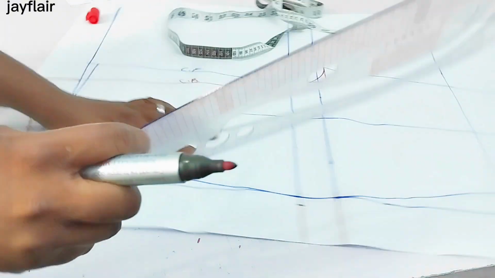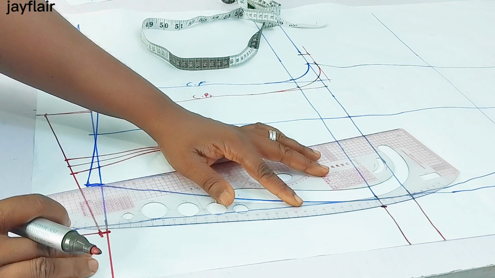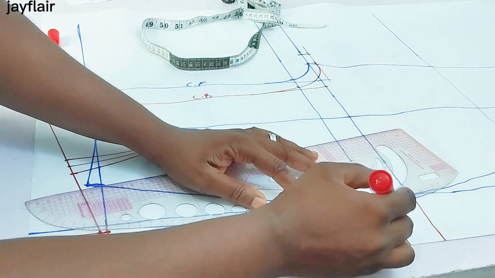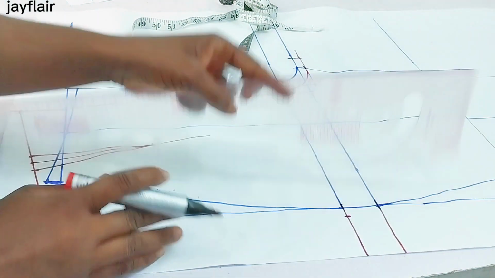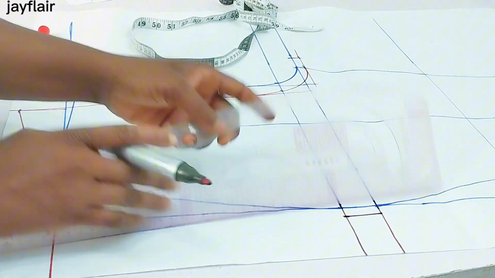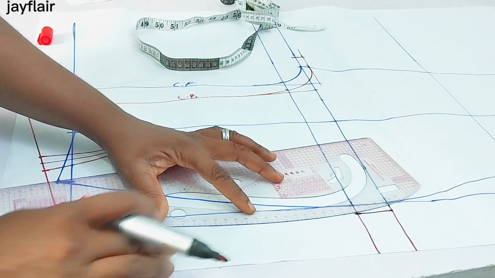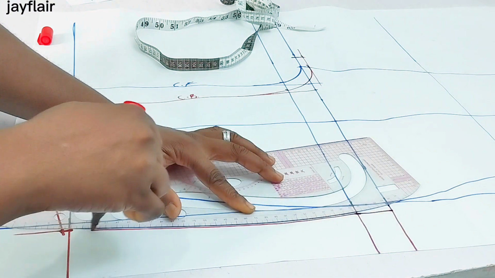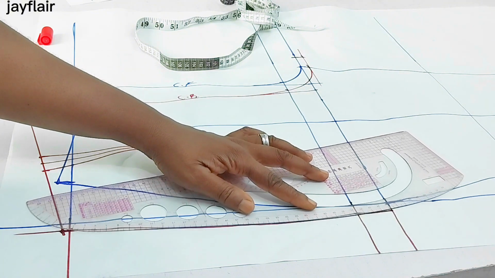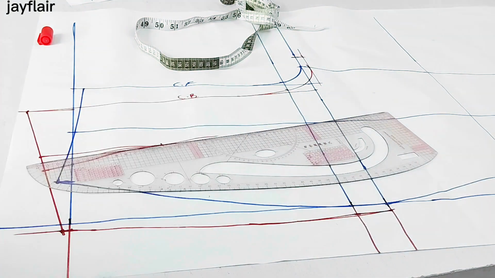So the next thing I'll be doing is to connect with a slight curve. I'll connect this point on my waistline to my hip. Okay, I'll just draw a straight line from my hip down to my crotch line, so that there won't be any sharp points. So I'll just connect like this. It's looking awkward though. Okay, let me just blend a little. Okay, this looks better.